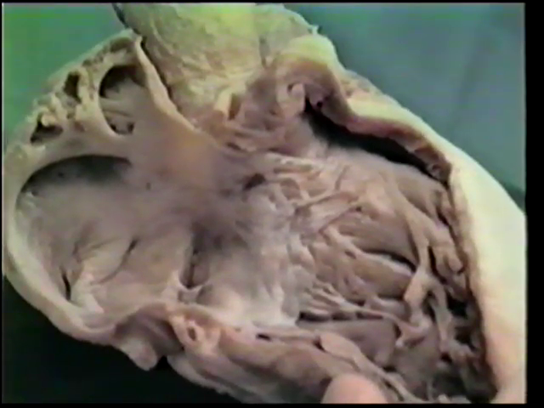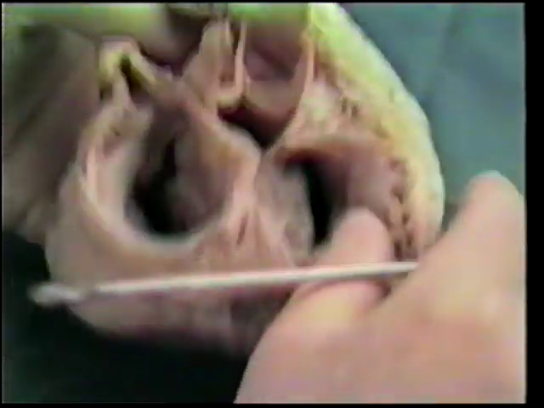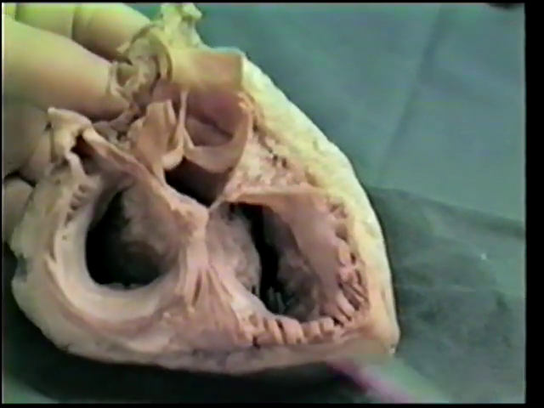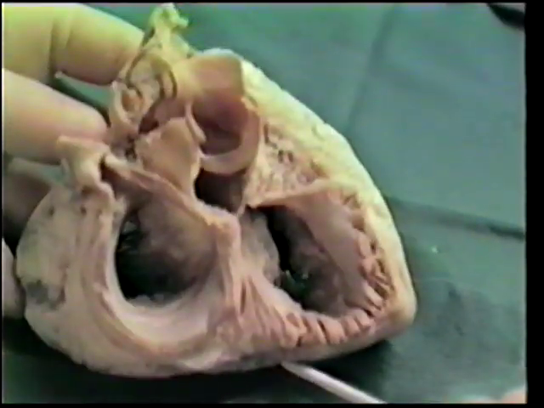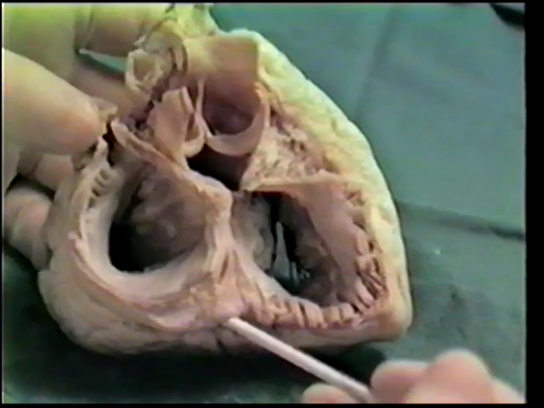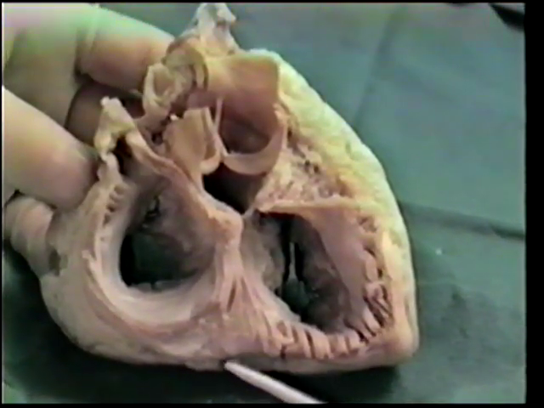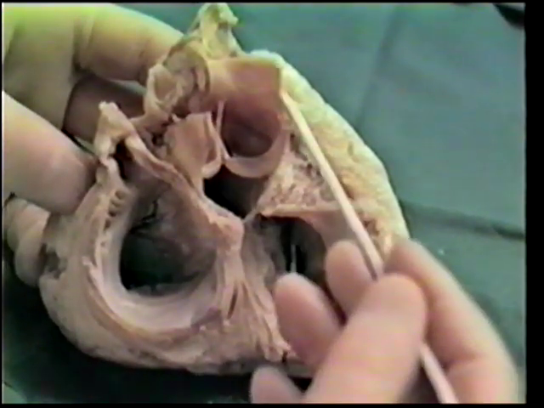Now I can show you the location of this bundle of His much better in another heart, which I have dissected to show the arrangement of the atrioventricular junctions. This is an important view of the cardiac anatomy that I'm showing you at the moment, and it is one that I hope you will all recognize by now.